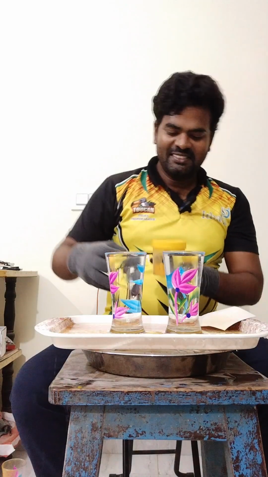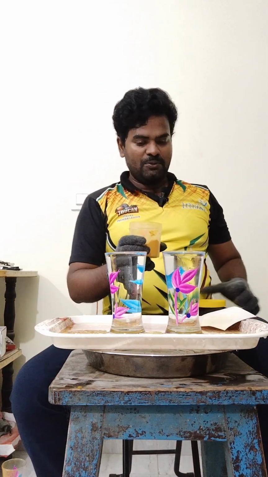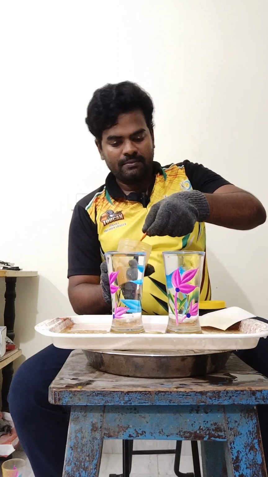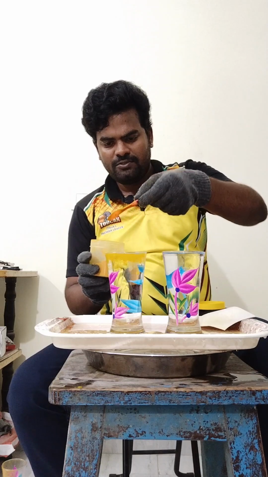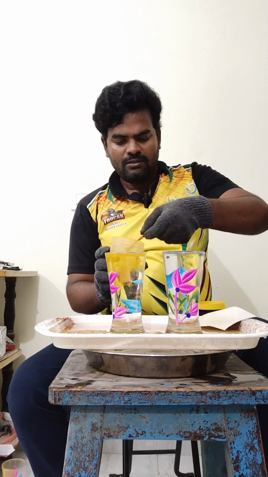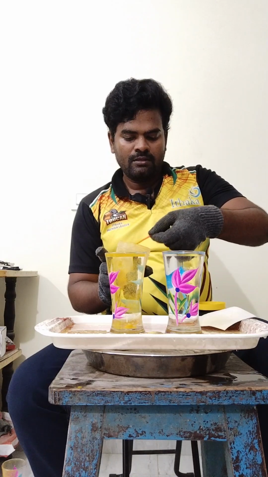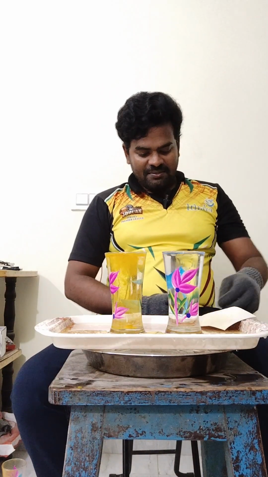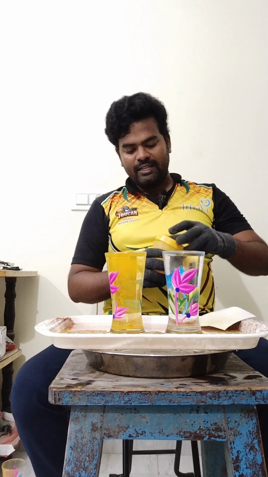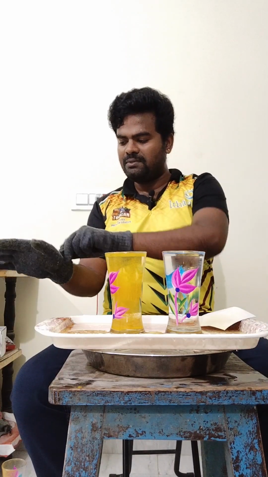Already I got burning in my hand. It is too hot. So I have to be very careful while doing such types of activities, or else you will get skin burns. That's what actually I got now. Even though I have a hand glove, still I got some hand burn here. Okay, let us see what happens.